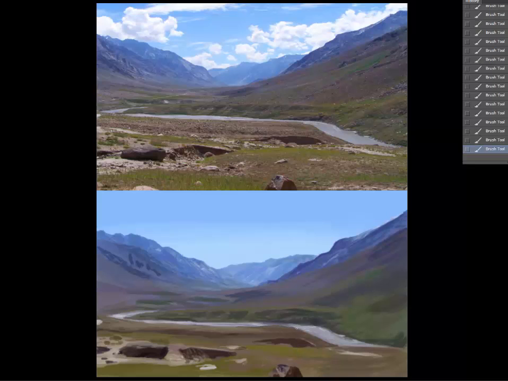So it's really great to do that, because the more you do it, the better you understand how colors work together. Then, same thing, trying to shape the stones in there a bit.